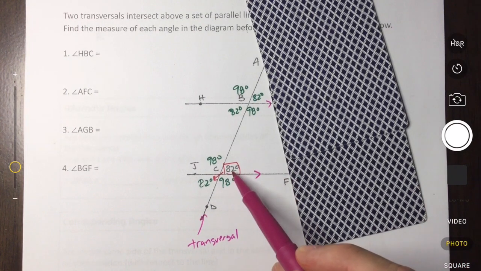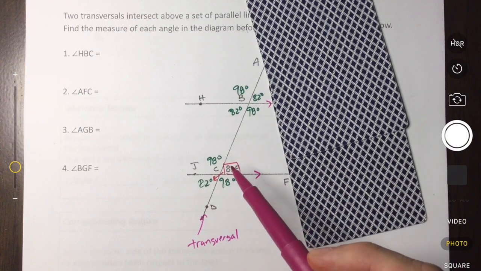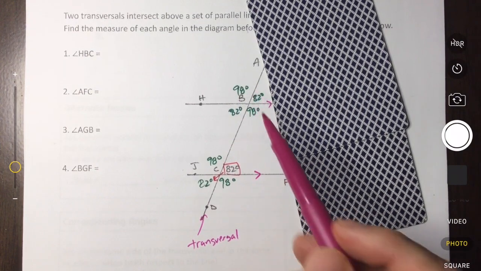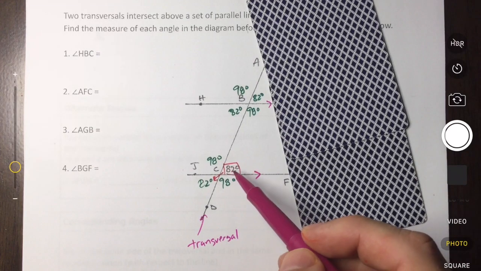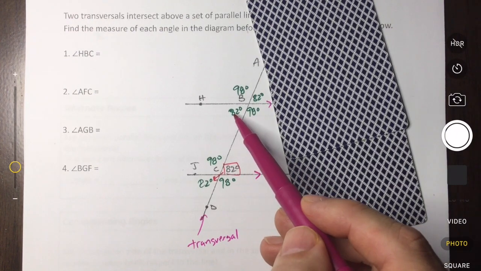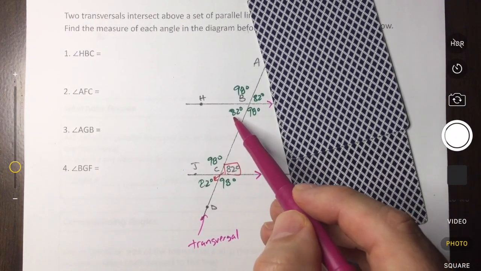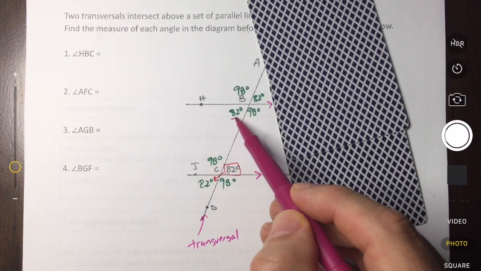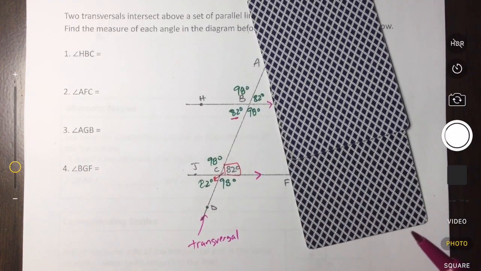So if I know that this 82 here, and I always want to try and go back to something that I'm given, all right? I want to figure out one of the angles up in this top little section here. What I chose to do was use the fact that this 82, if I'm using alternate angles, so opposite side of my transversal, but between my parallel lines, is going to be the same measurement as that 82 there.